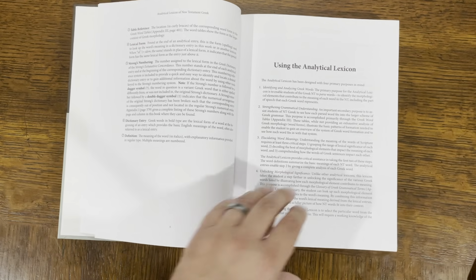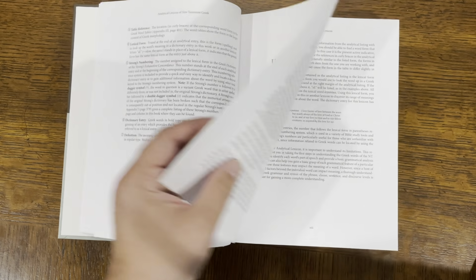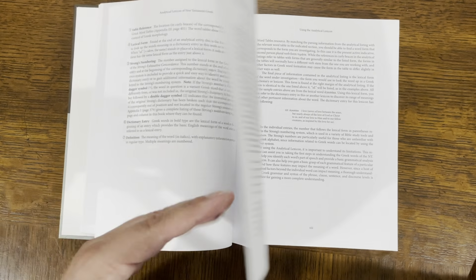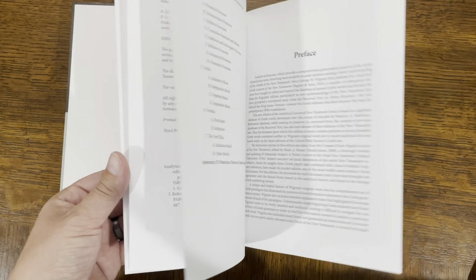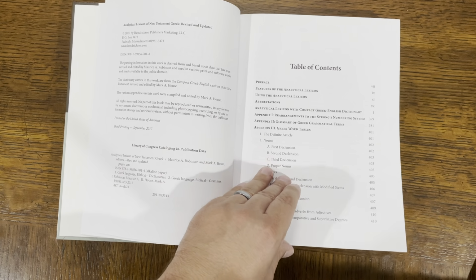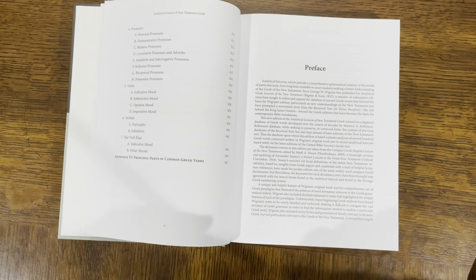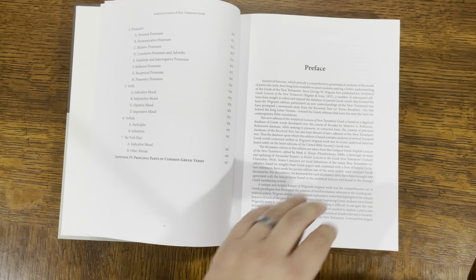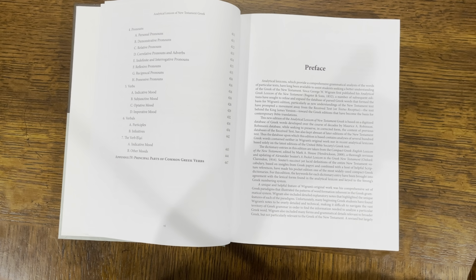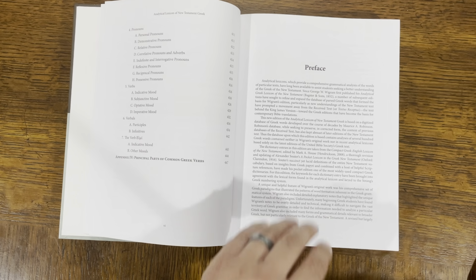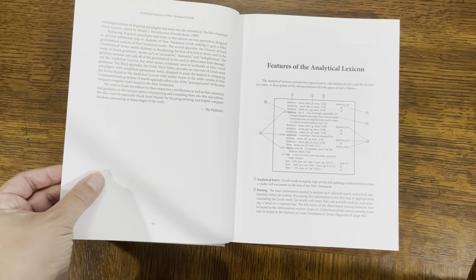What I thought I would like about this one is that it will not only give words that are in the apparatus of the UBS, like Mounts does, but it will give words from other major editions of the Greek New Testament.